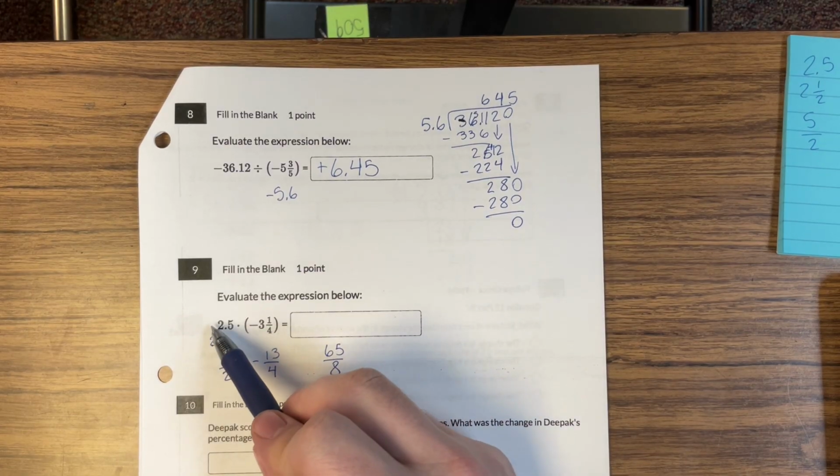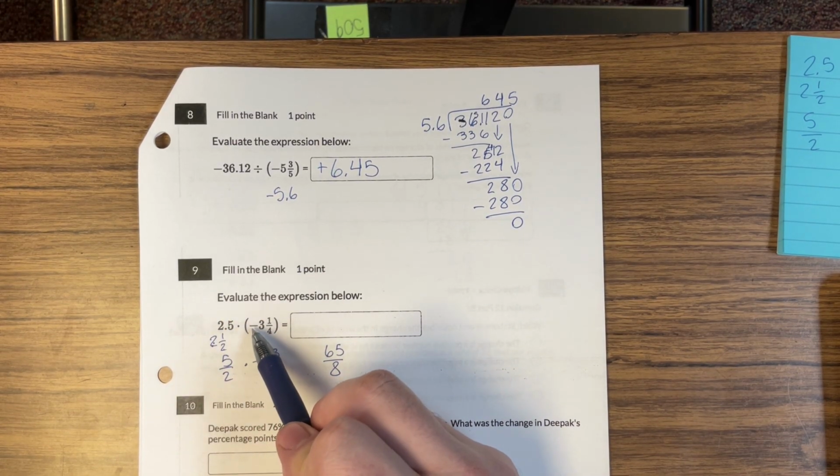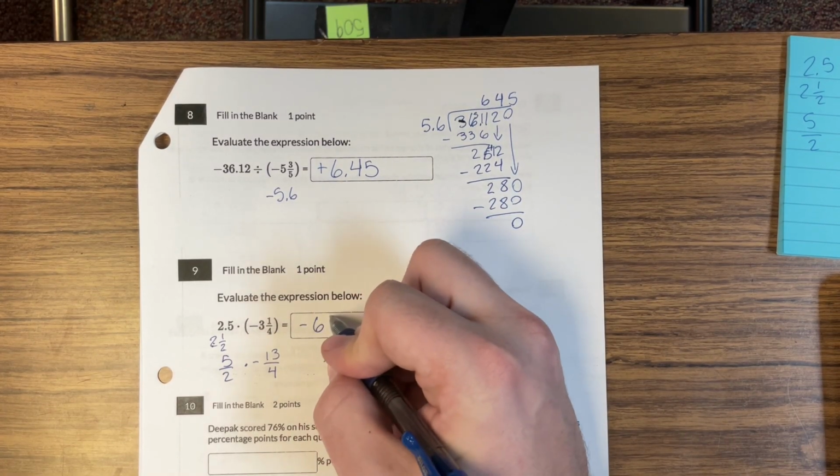I can look at how many negative signs we have. We have a positive and we have a negative. So my answer is going to be negative.